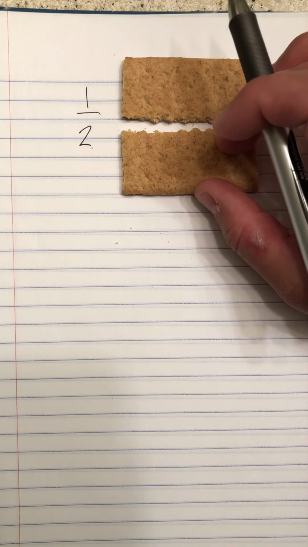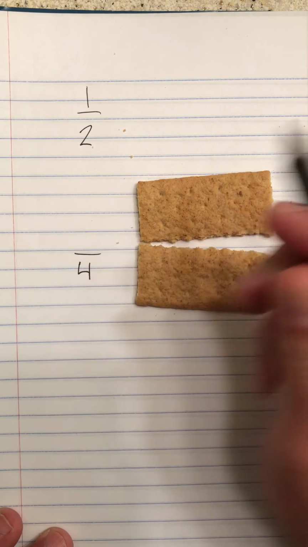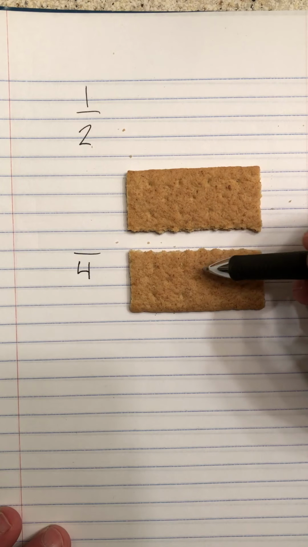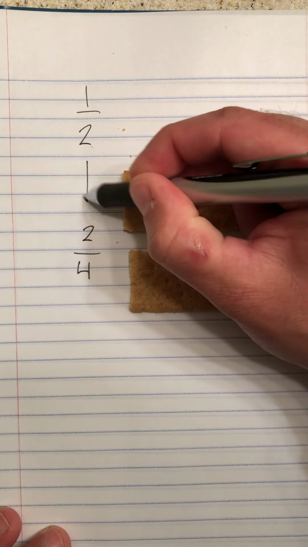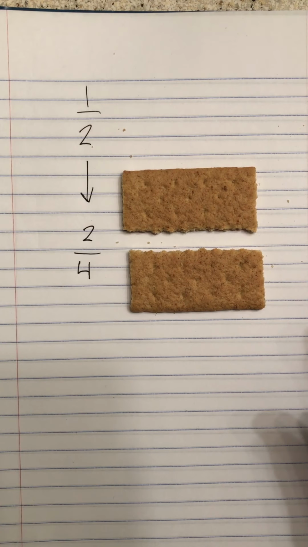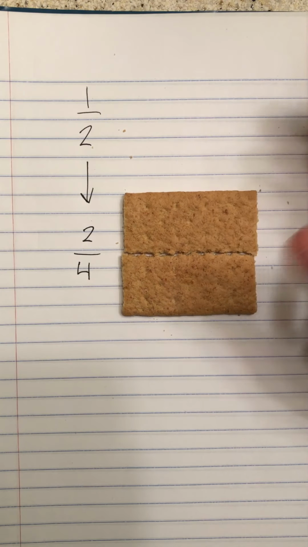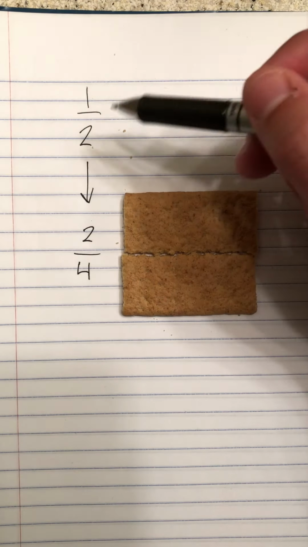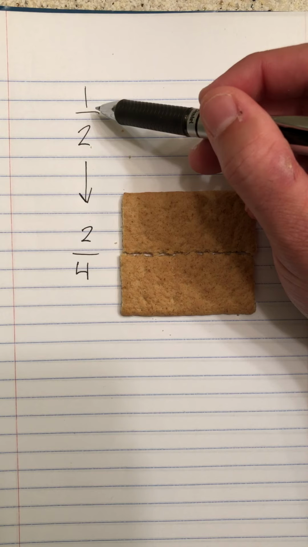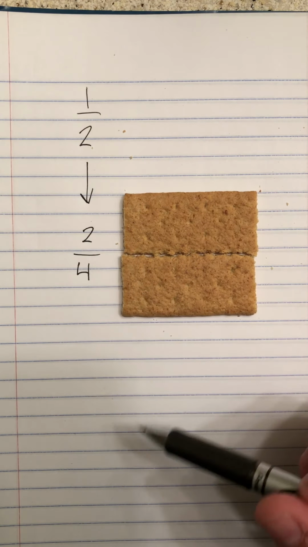But if I broke that into fourths, how many fourths do I have left? 1, 2. So you could say that 1/2 is equivalent or equal to 2/4. Okay, so again, the idea here is when we're making equivalent fractions, we're taking a fraction, 1/2, and we're just kind of changing the numbers, but it's equal to the same thing, 2/4.